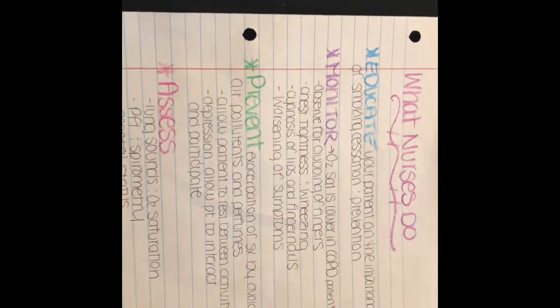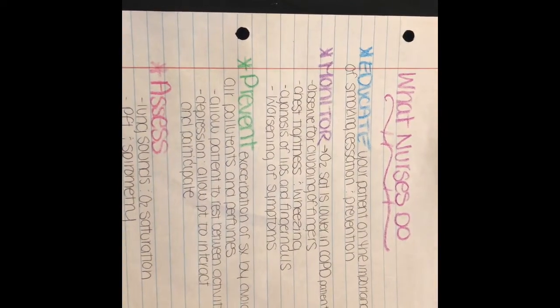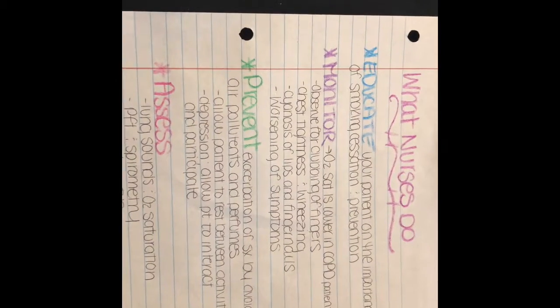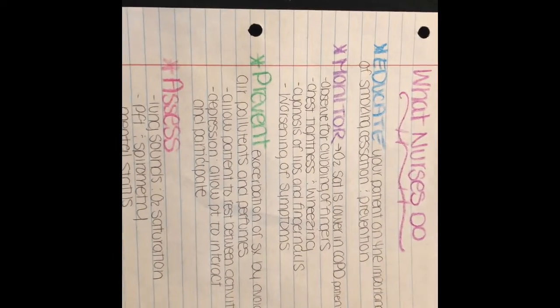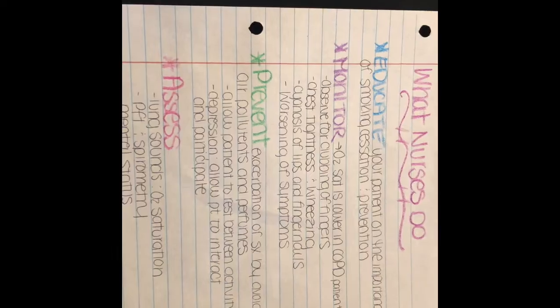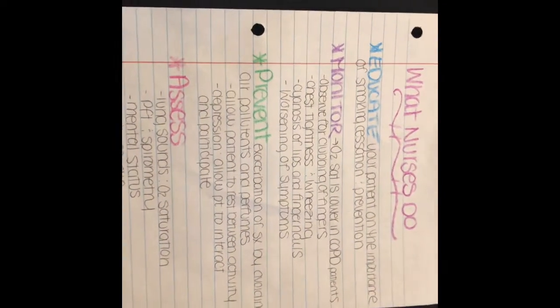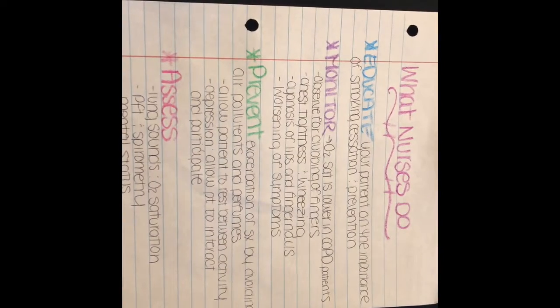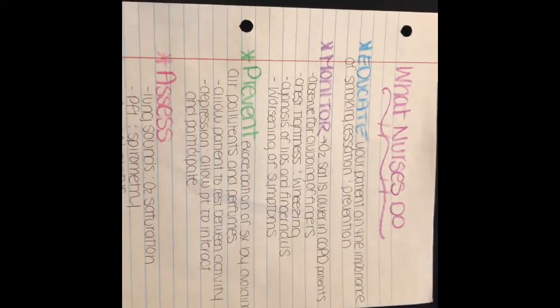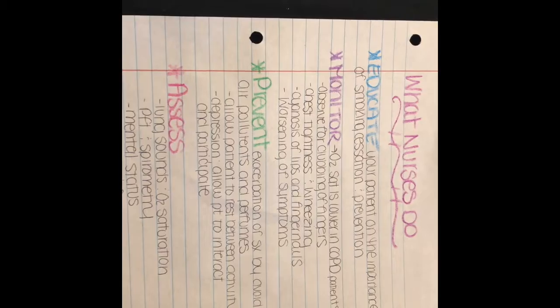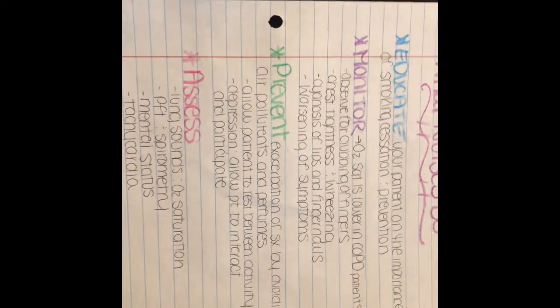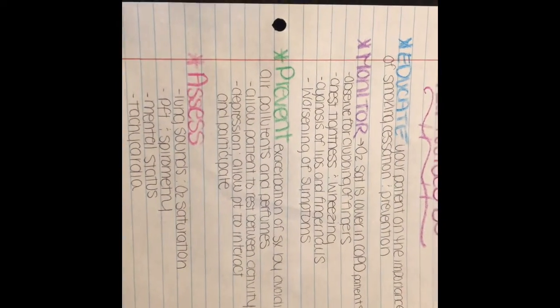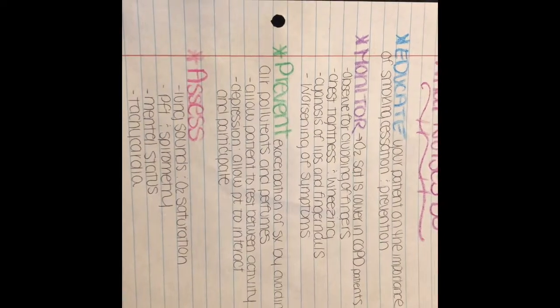Monitor them for chest pain, tightness, wheezing, things of that nature. We're going to look for cyanosis, which is a bluish discoloration of their lips and fingernails, again due to lack of oxygenation, and just make sure that they're not having any worsening of symptoms. We don't want to have them go into respiratory distress if there's something that we can do to prevent that. Again, with prevention, let's prevent the exacerbation of symptoms for the patient.